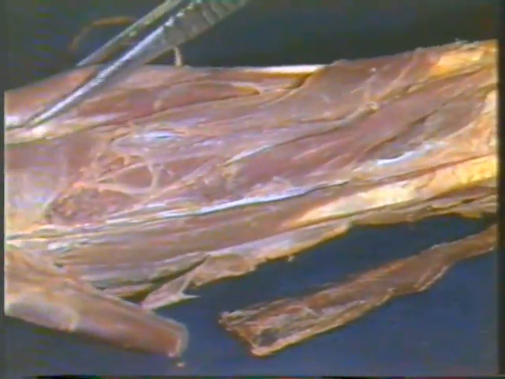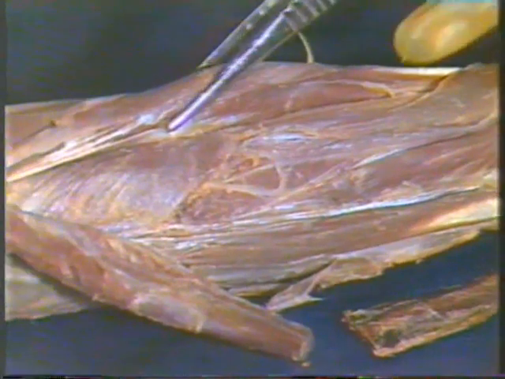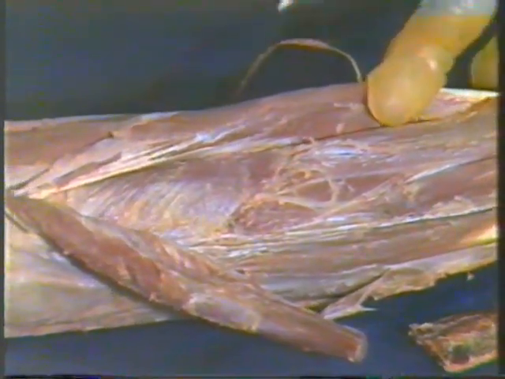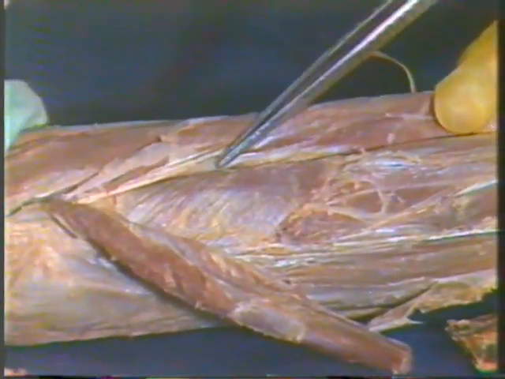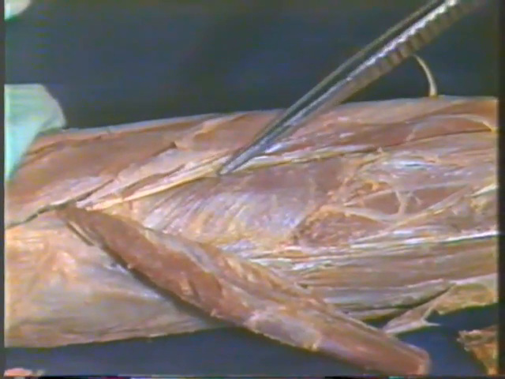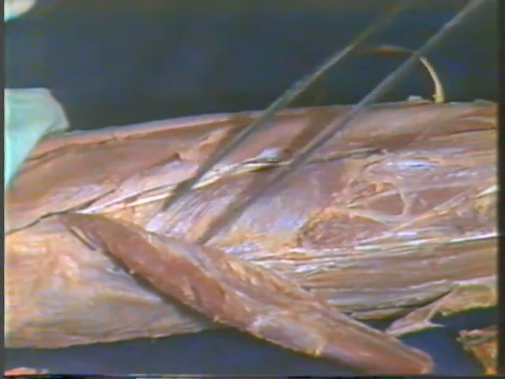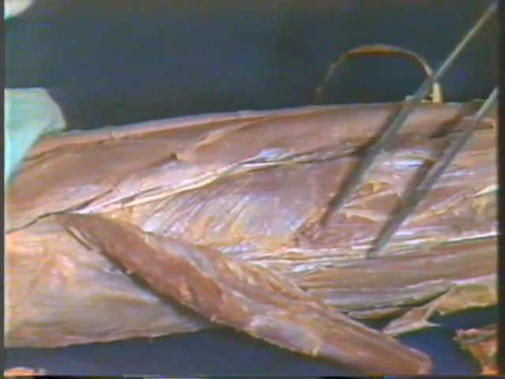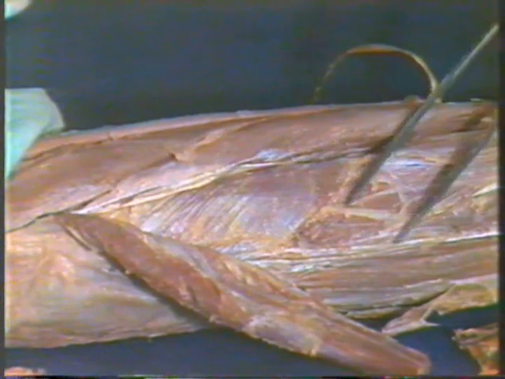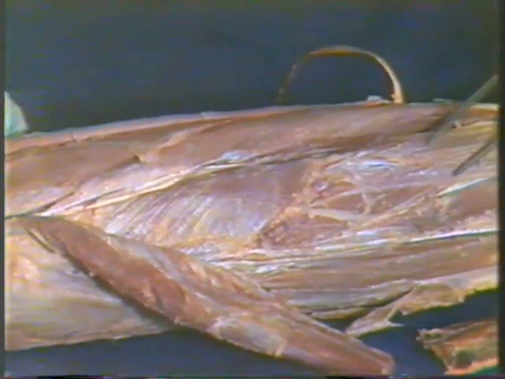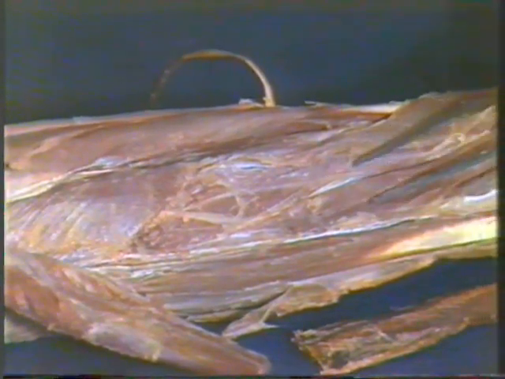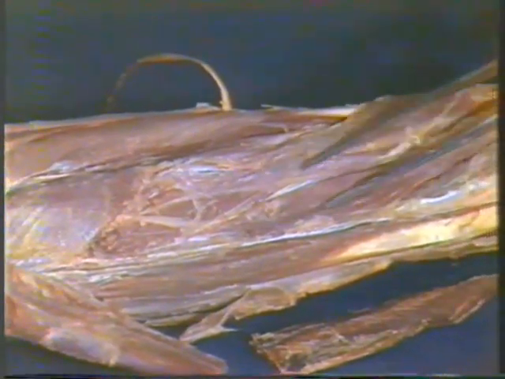Now this is the deep group of muscles. From above downwards they are the supinator, the abductor pollicis longus, the two extensors of the thumb, and the extensor indicis.